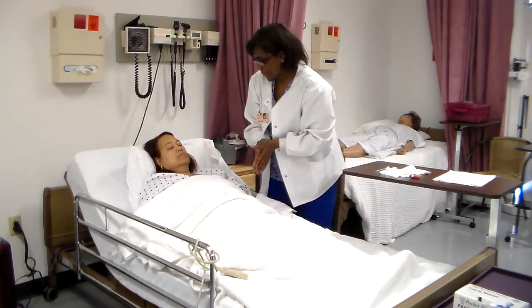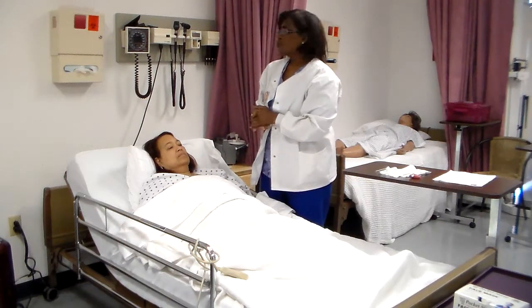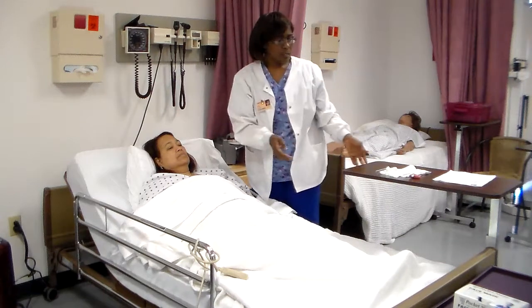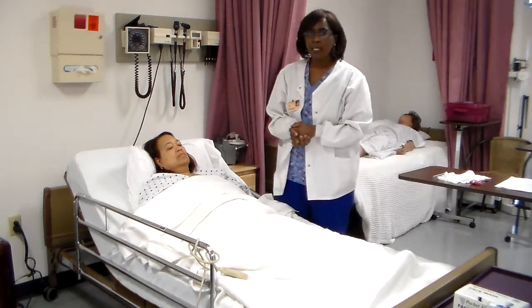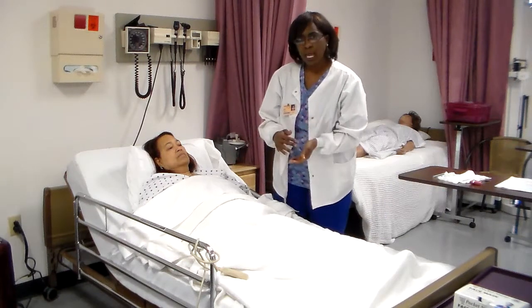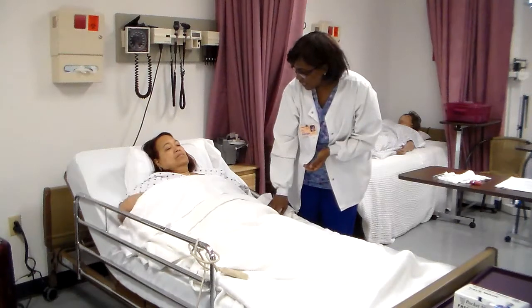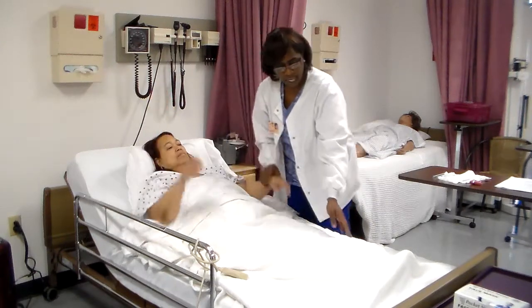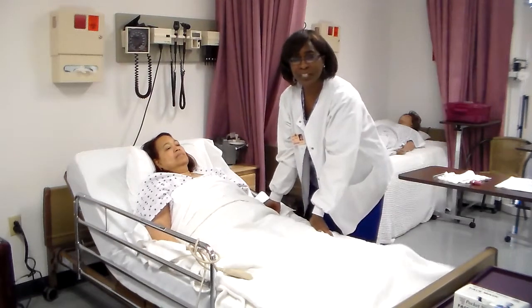Assess vital signs and other baseline measurements. At this time, you will go ahead and do your vital signs. You're going to also make sure to assess the client's mobility while in bed. So you're going to check to see if the client can move in bed. You will ask the client, can you move your arm? Okay, can you move your legs? Wiggle your toes? This client is moving perfectly well.